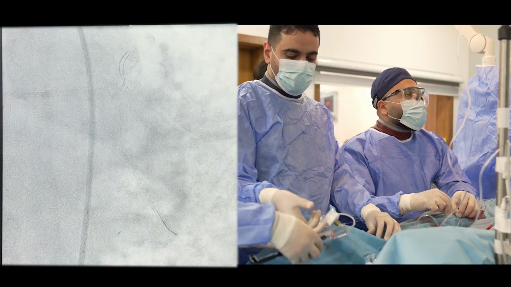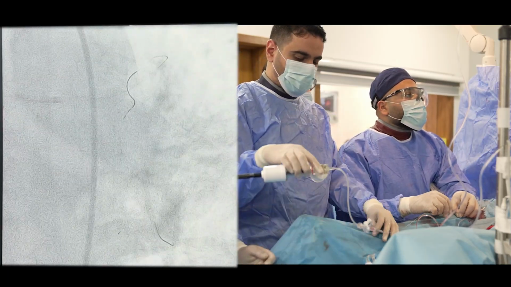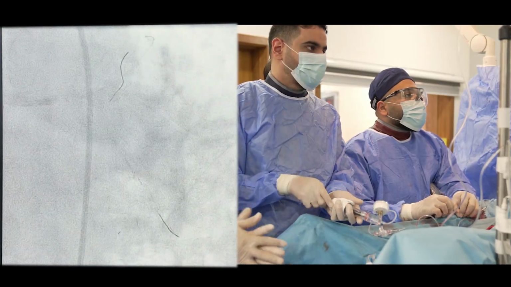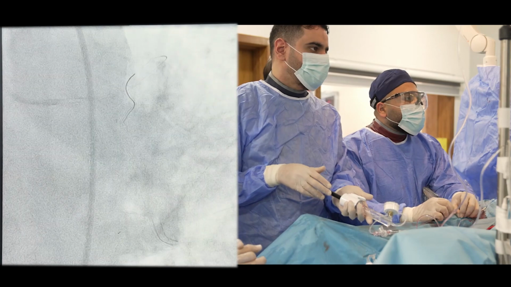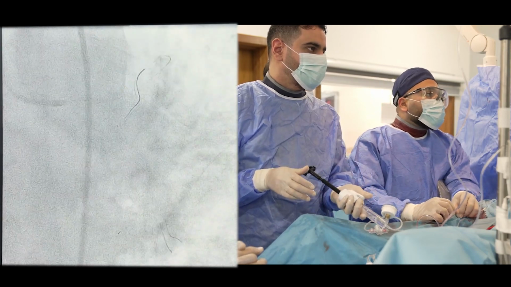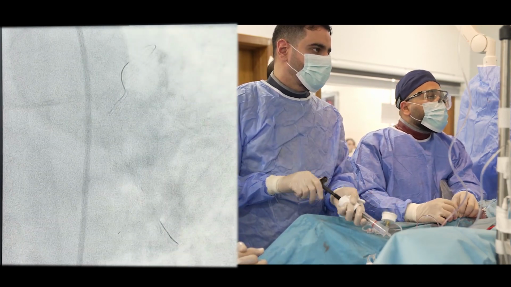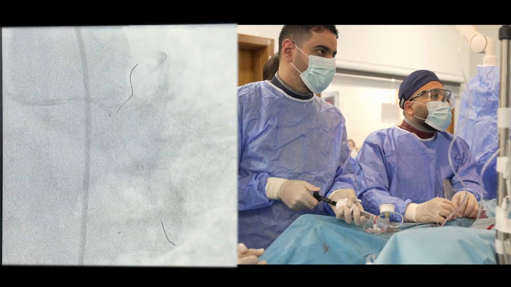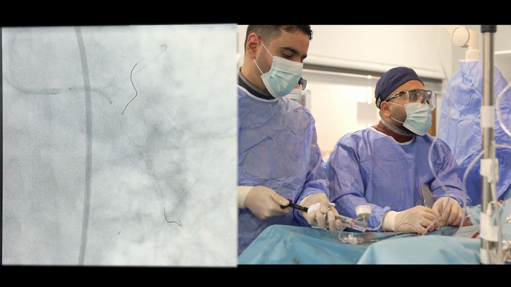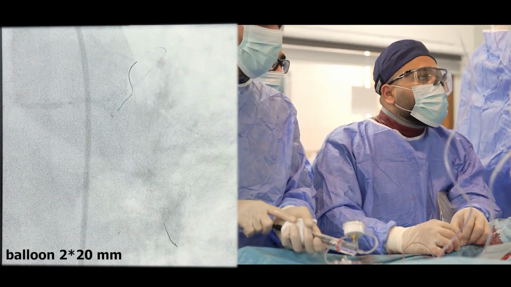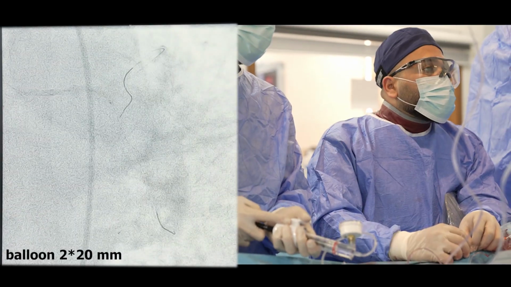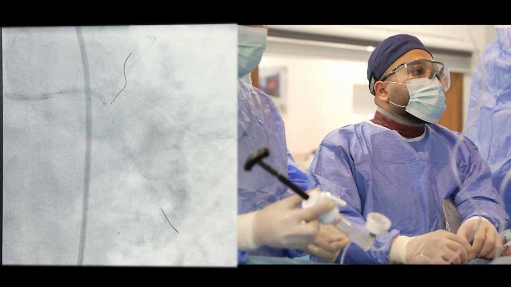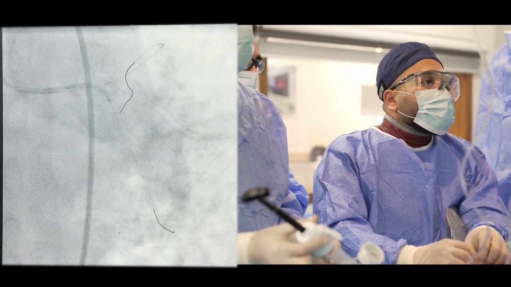Okay, let's see if a balloon 2 millimeter will pass. If not, we are going to take a smaller balloon, 1.5. I think it will go. Yeah, very good. That's it. Pull it back a little. Okay, inflate. No, 12. 12. 14. What is the burst? 20. Go 20. Off. Okay, take it out.